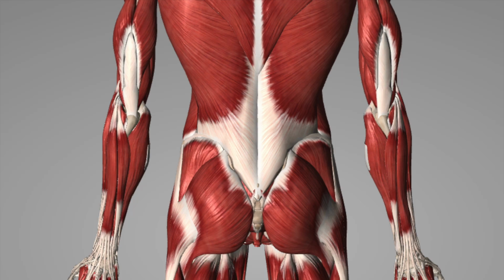Module 1, Terminology and Back Anatomy. Types of joints. Here are the types of joints and an example of each.